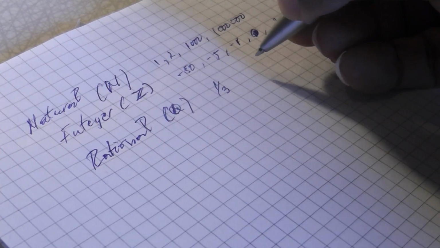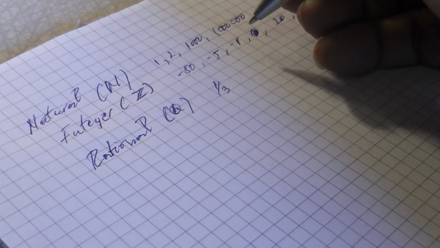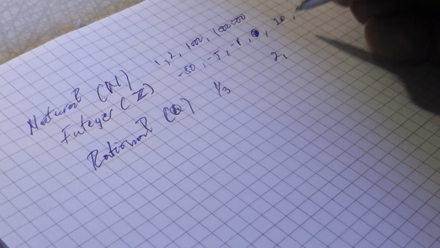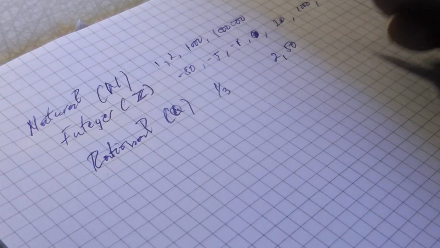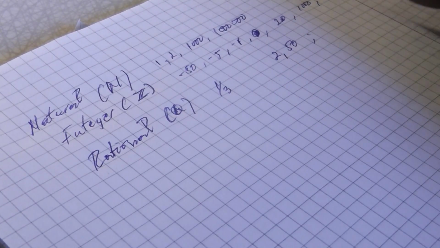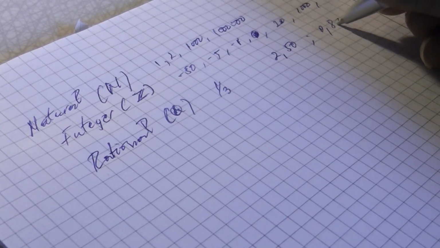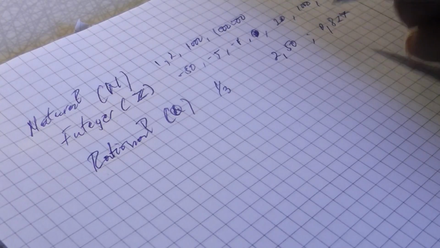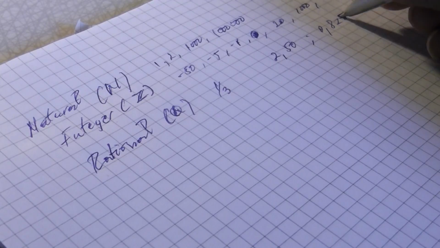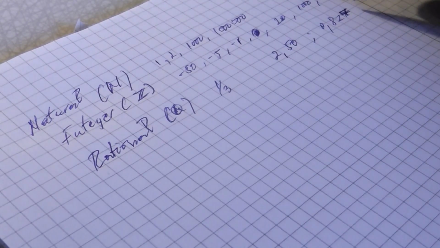We also have numbers that can be written with a comma. For instance, 2,50 is a rational number. We can also have a number like 0,827. It's a rational number. Just bear in mind, this number can also be written as a fraction.